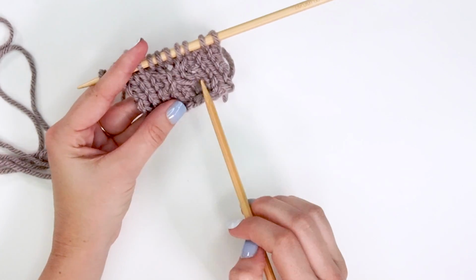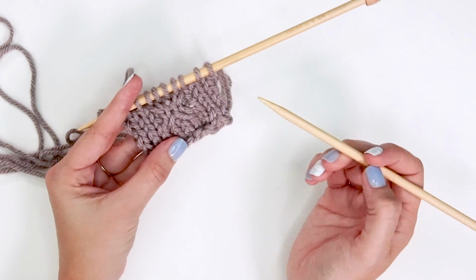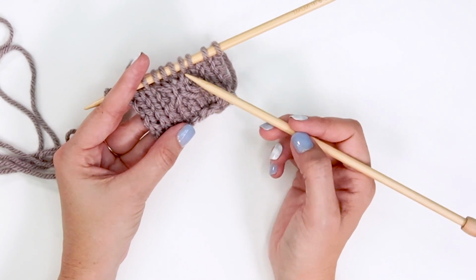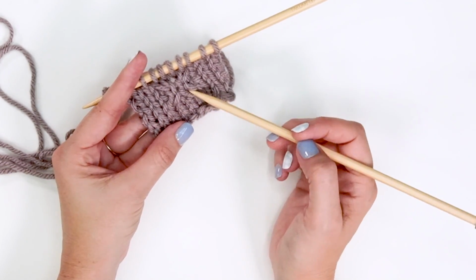So now we can see here that we have done our crossovers in a way that makes this look like an X. So that's that cross stitch look. And we have our right and left crosses that make that shape.